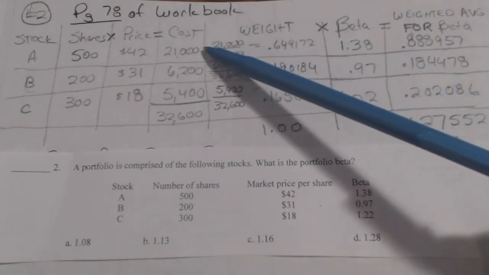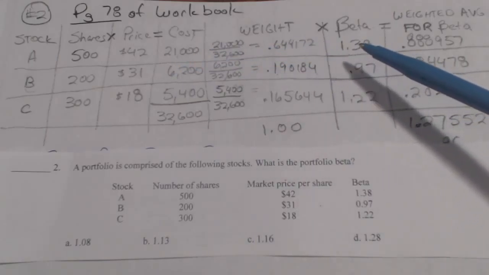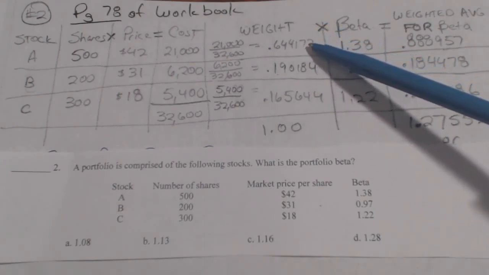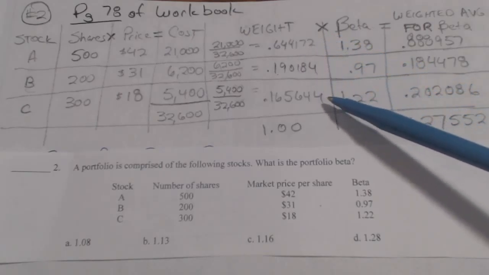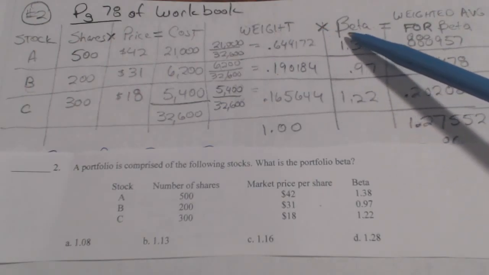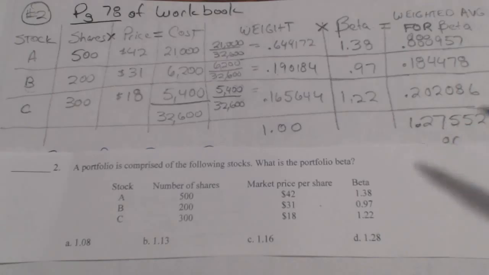because remember, a beta is associated with each individual stock. So to get the total beta for the portfolio, you need to get the weighted average. So now you figure out what percent of the portfolio is stock A, what percent of the portfolio is stock B, what percent of the portfolio is stock C. You multiply the weight times the beta, and that gives you the portion of that beta that makes up the portfolio, just the weighted average. You add them all together, and that gives you the weighted average beta for the portfolio.